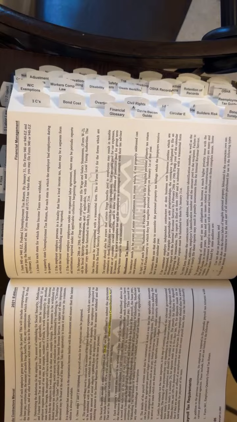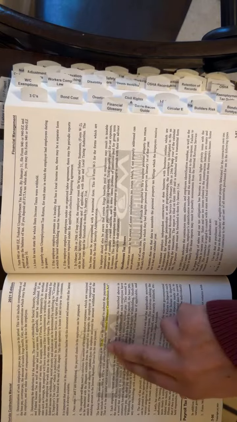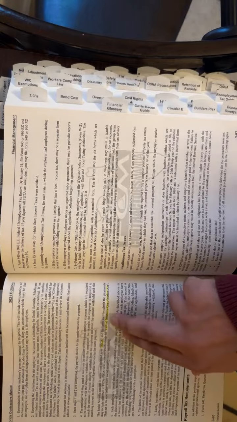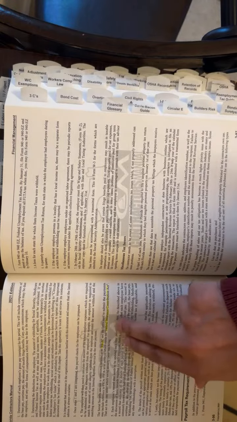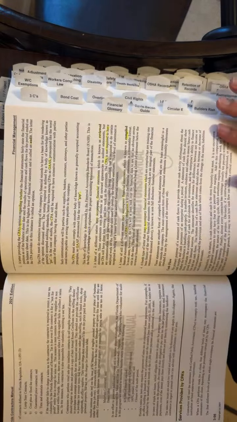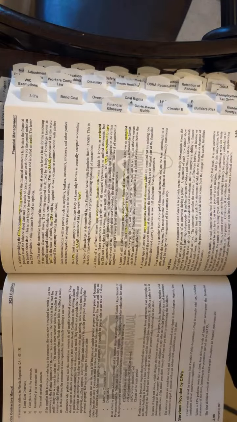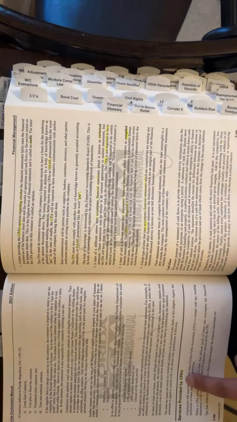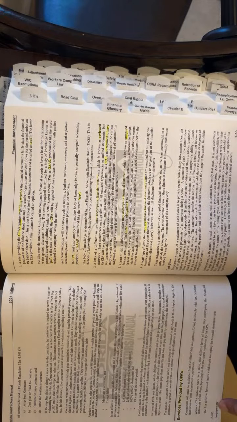Page 396. Go ahead and highlight FICA. It stands for Federal Insurance Contribution Act. I got a question about that as well on the exam. It was asking about FICA and what it stands for. Services provided by CPA. Go ahead and highlight that, page 398.